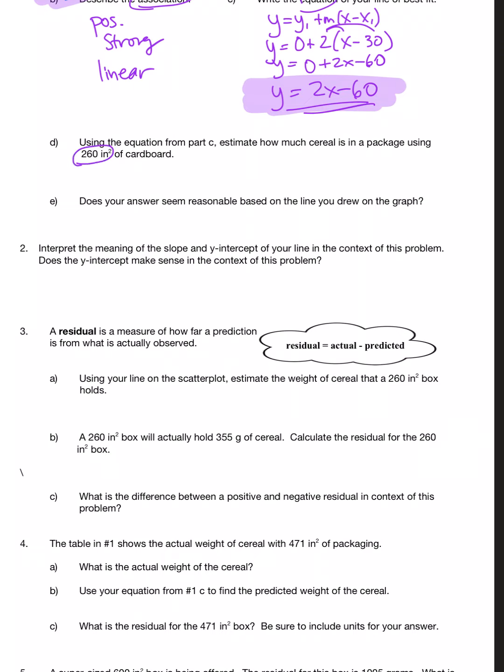Now you might have to go back to that graph really quick to realize that X is talking about packaging. In other words, that's in inches squared, and Y is talking about weight in grams. So when it says inches squared, that's my X value. So I'm going to have Y is equal to 2 times 260 minus 60. And that becomes, if I do just a little bit of math, and you can use a calculator, 520 minus 60, which equals 480 grams.